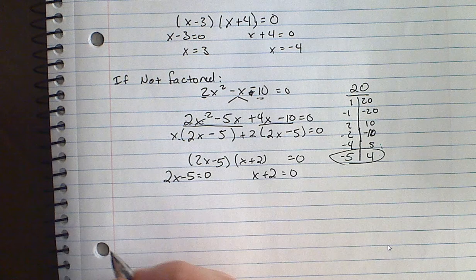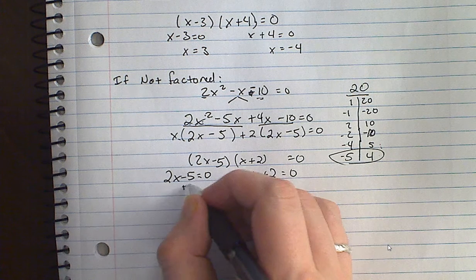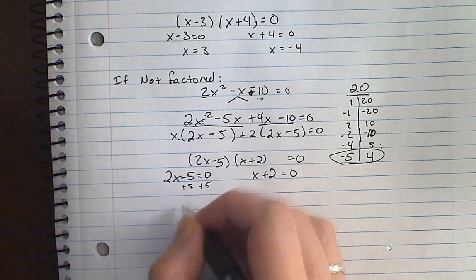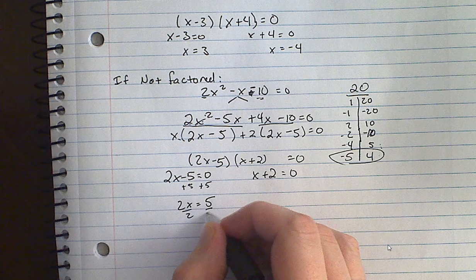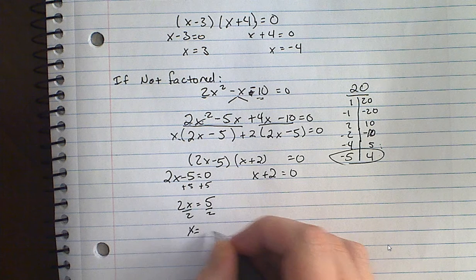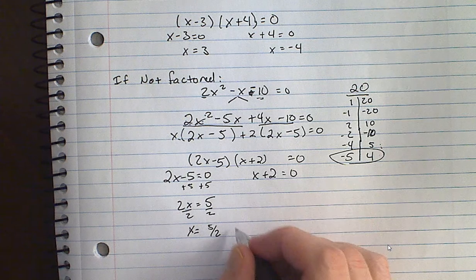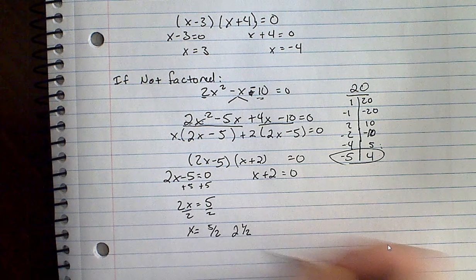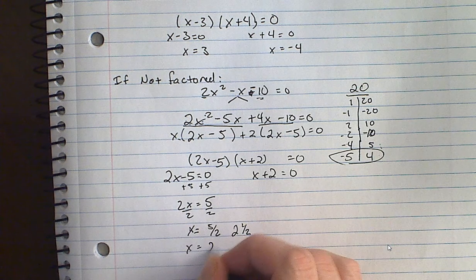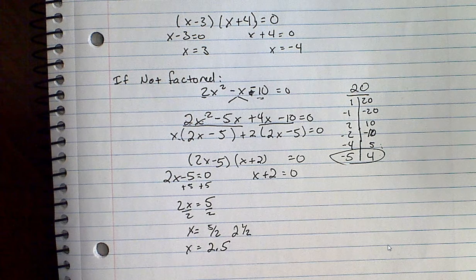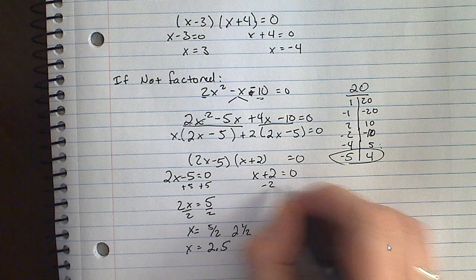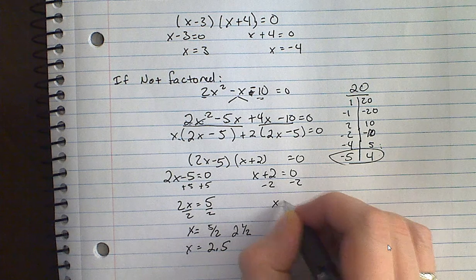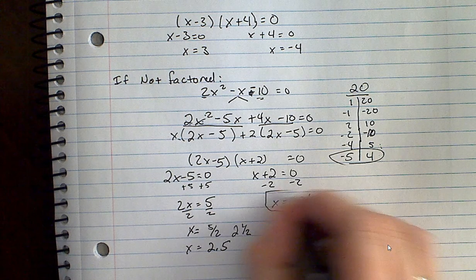So if it's the one on the left, plus 5, 2x equals 5. Divide by 2, divide by 2. x equals, you can write it as 5 halves if you want to leave it as an improper fraction. You can do 2 and 1 half if you like the mixed number. Or, if you're into decimals, 2.5. And then if it's the one on the right, minus 2, minus 2. So x equals negative 2, and then you're done. These are the two solutions.